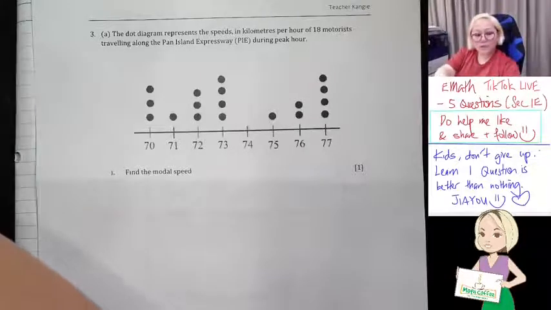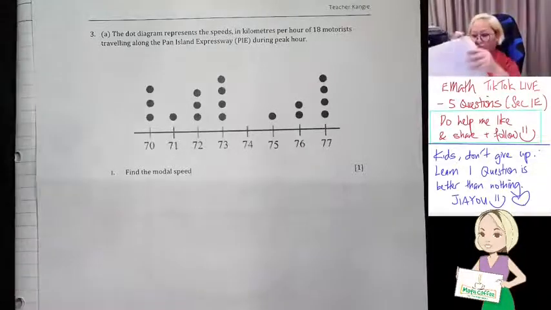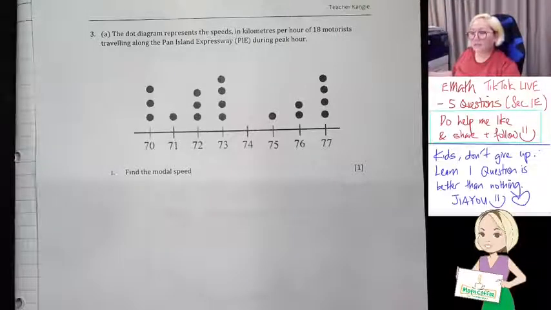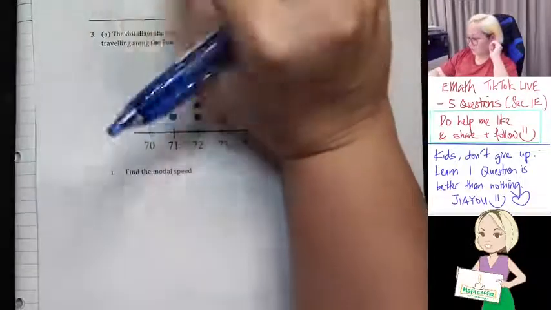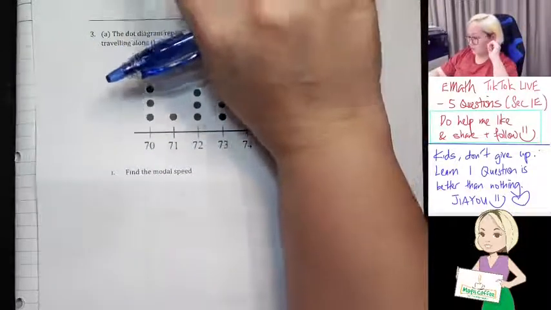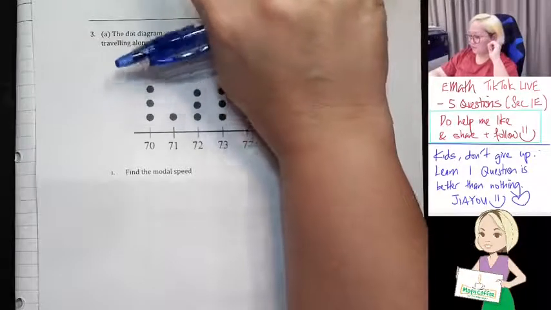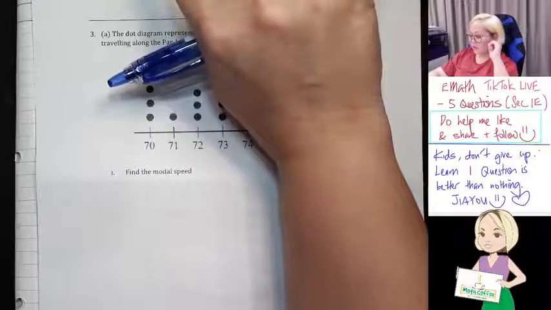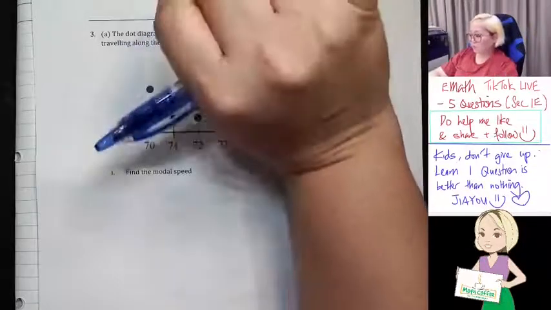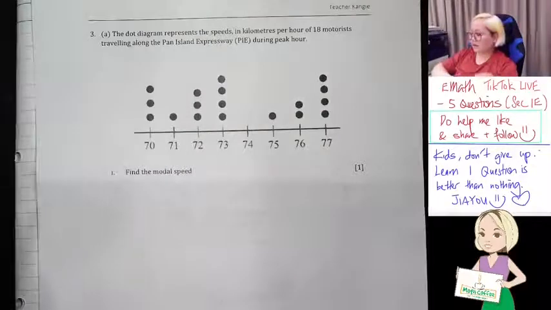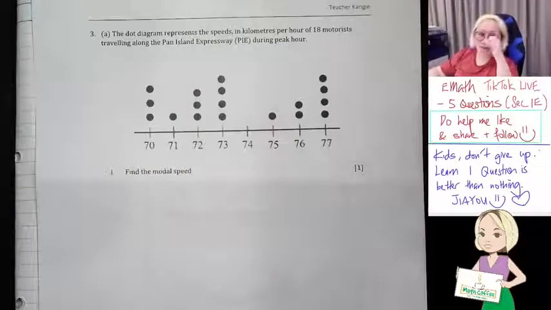So the next one is the dot diagram. Dot diagram is under statistics. It's considered quite easy. It depends on what level you are. By the end of Sec 2, you will learn this, just like the question just now. If you are in Sec 3 or Sec 4 already, of course, all this you definitely have to know already.